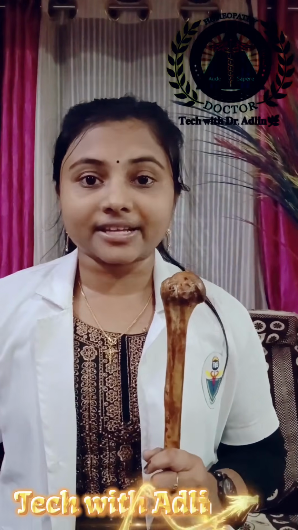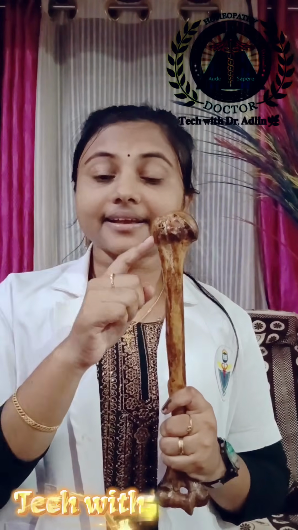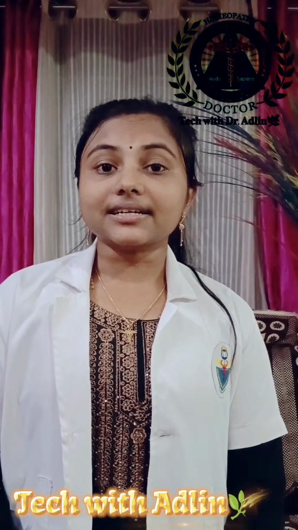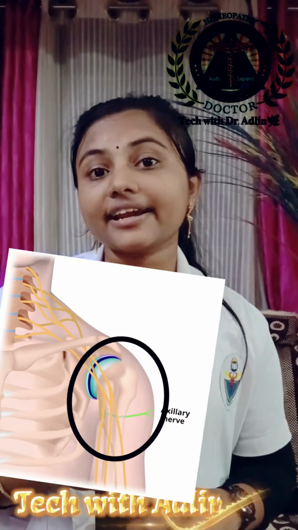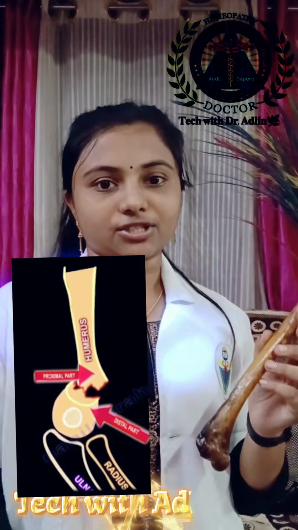Clinical anatomy of this humerus. Three major sites are common for fractures of the humerus: the surgical neck, the shaft, and the supracondylar region. If the fracture occurs in the surgical neck, the axillary nerve is damaged. If the fracture occurs in the shaft, the radial groove and the radial nerve are damaged. If the fracture occurs in the supracondylar region, the ulnar nerve is damaged.